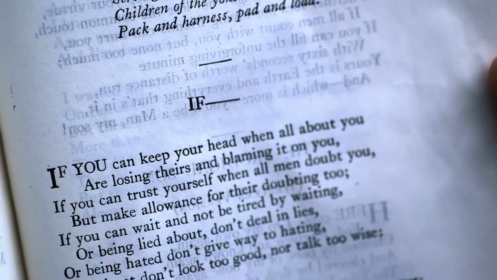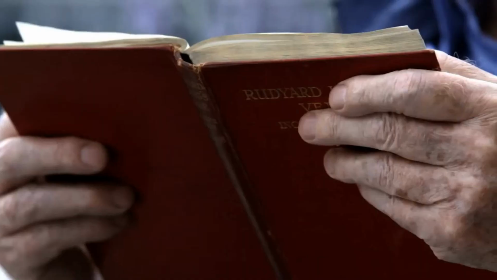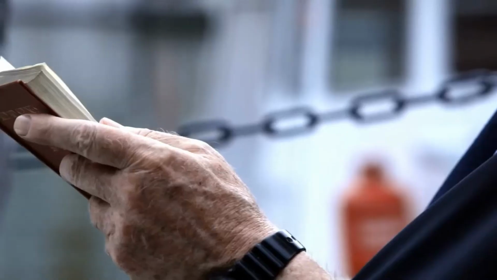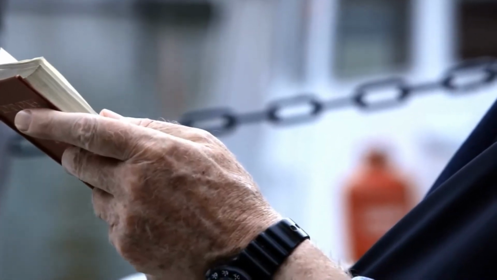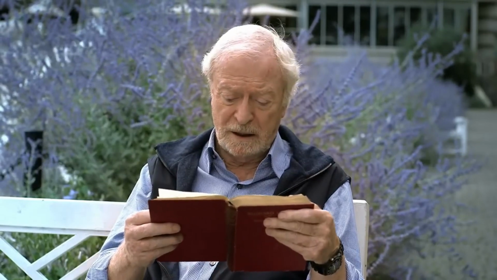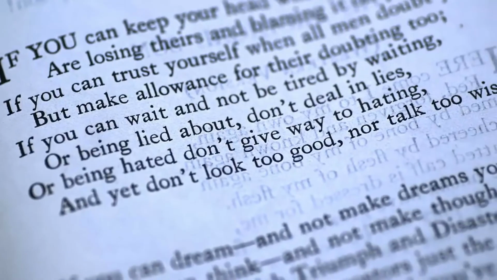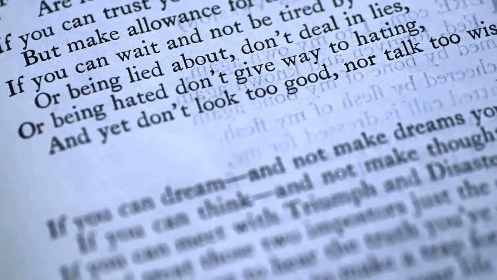If you can keep your head when all about you are losing theirs and blaming it on you, if you can trust yourself when all men doubt you, but make allowances for their doubting too, if you can wait and not be tired by waiting, or being lied about, don't deal in lies, or being hated, don't give way to hating, and yet don't look too good nor talk too wise.